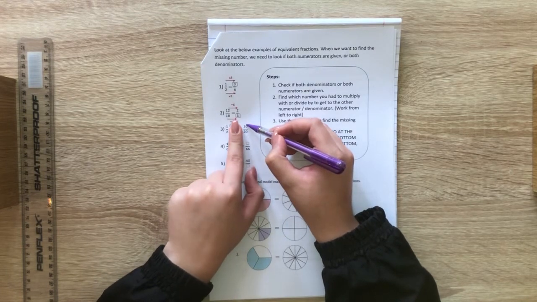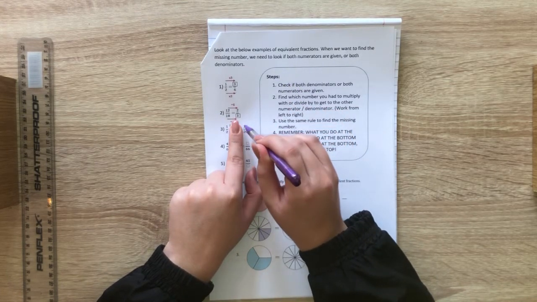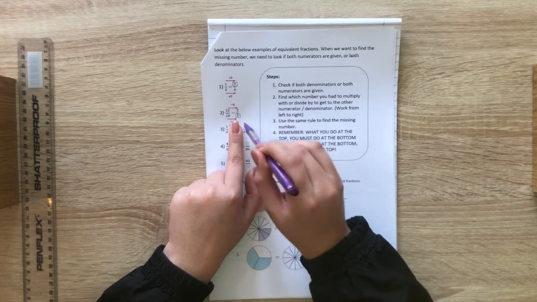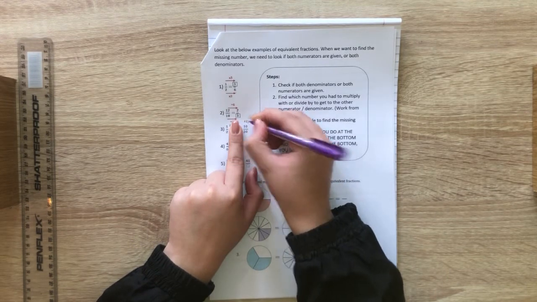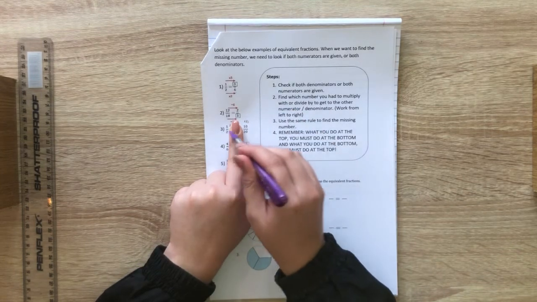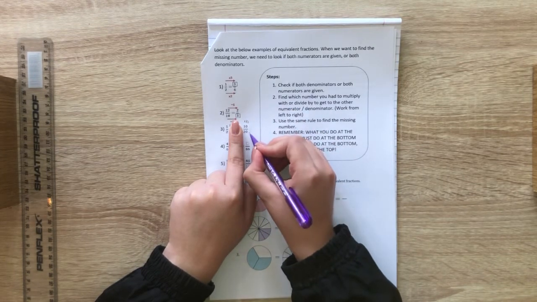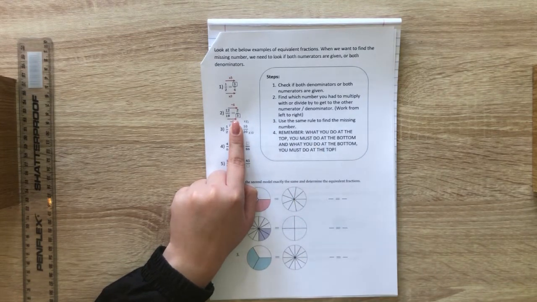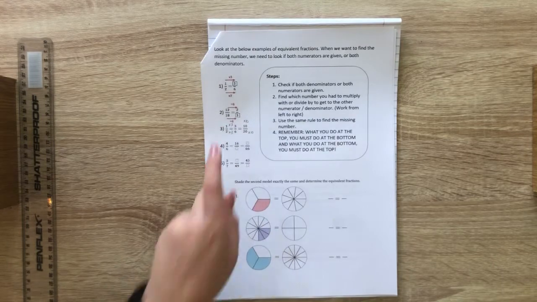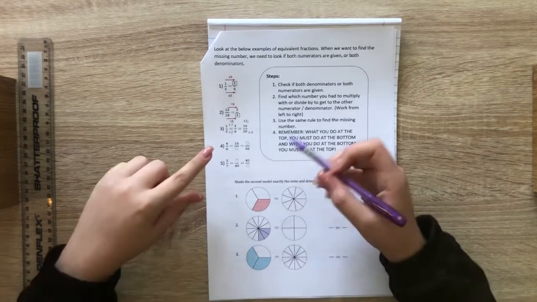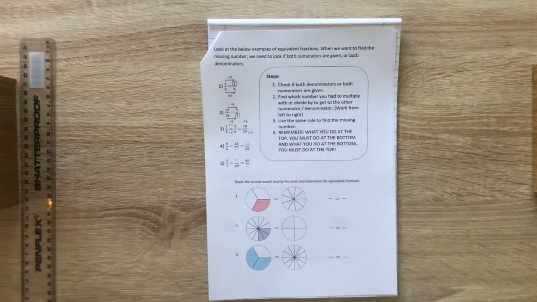Now when we're working with 3 fractions, the easiest way to find your last one, ignore the one in the middle and work from the first to the last. So what do we do to 1 to get to 10? We multiplied by 10. What do we do to 2 to get to 20? We multiply by 10. So our first rule was multiply by 3. Our second rule was multiply by 10. Now I want you to follow those same steps for number 4 and 5 and quickly calculate the missing answer. I want you to pause this video and press play when you are ready to see the answers.